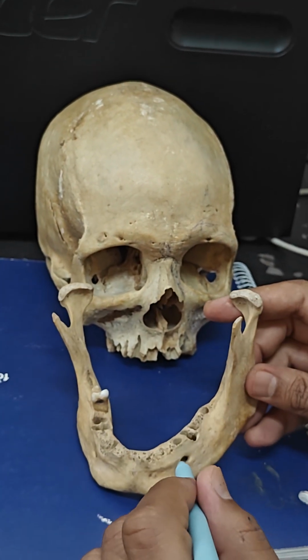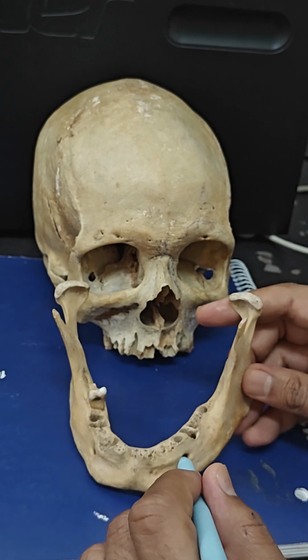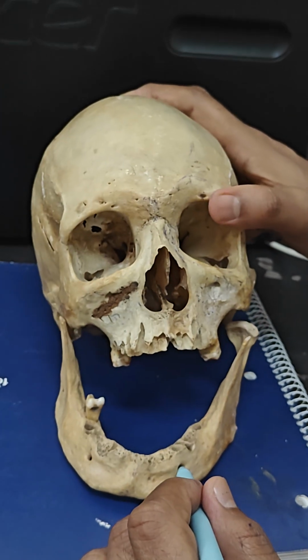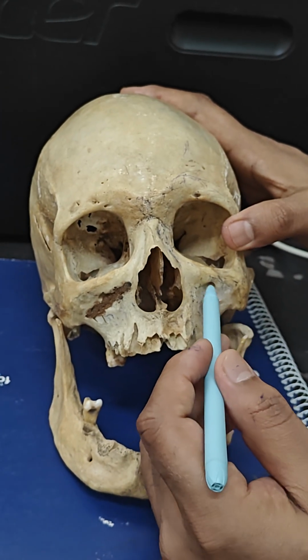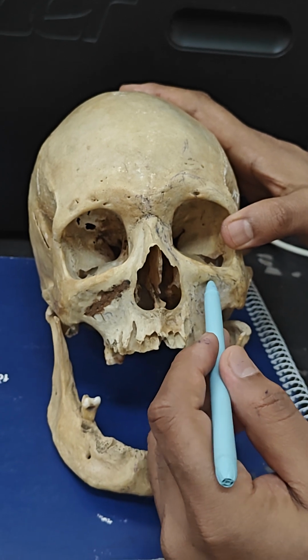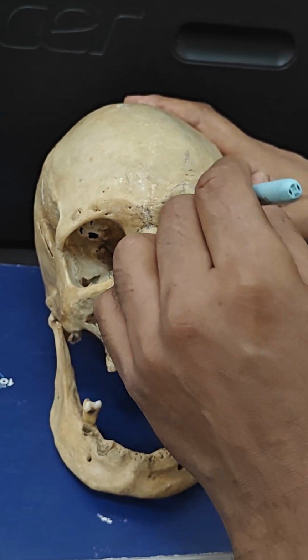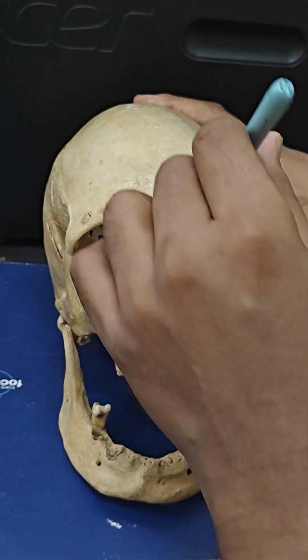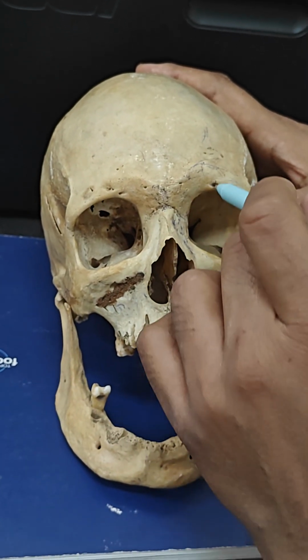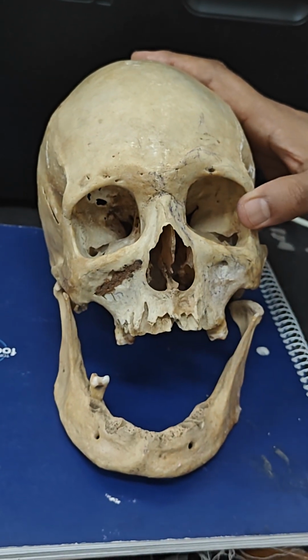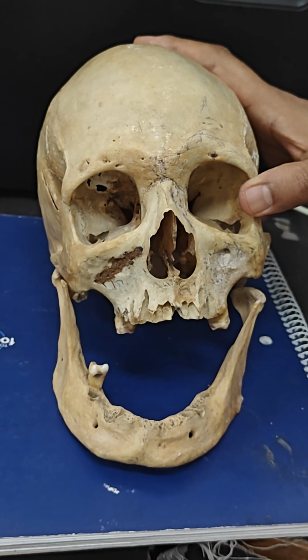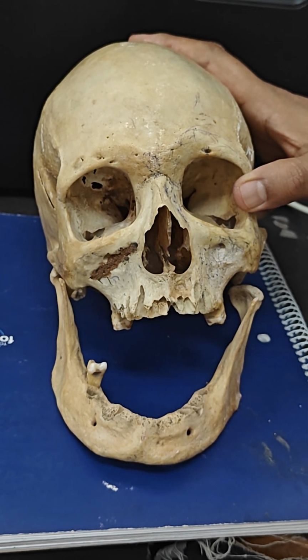There is one foramen on the mandible, which is the mental foramen. In the norma frontalis there are another two foramina. This is the infraorbital foramen, which passes the infraorbital nerve and vessels. This is the supraorbital notch or supraorbital foramen, which passes the supraorbital vessels and nerves. So I hope you enjoyed the lecture on the norma frontalis. Thank you very much.